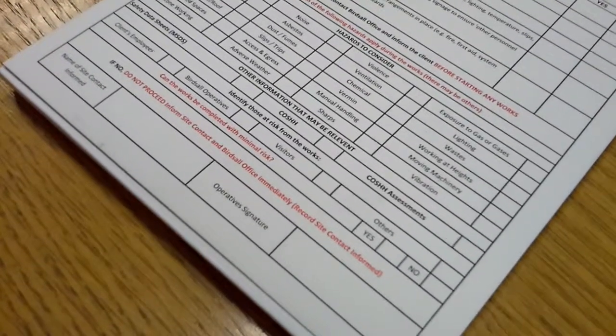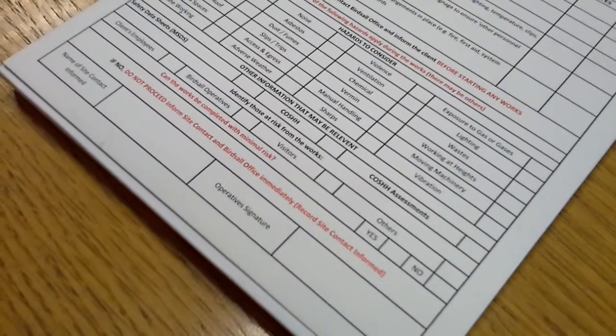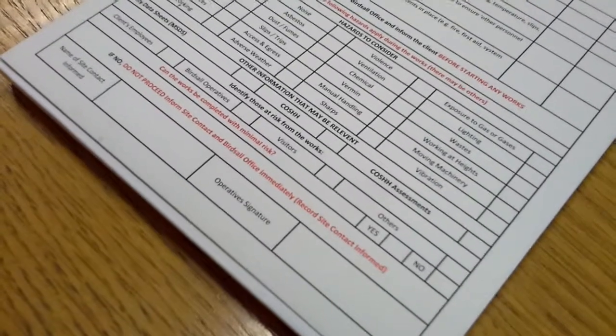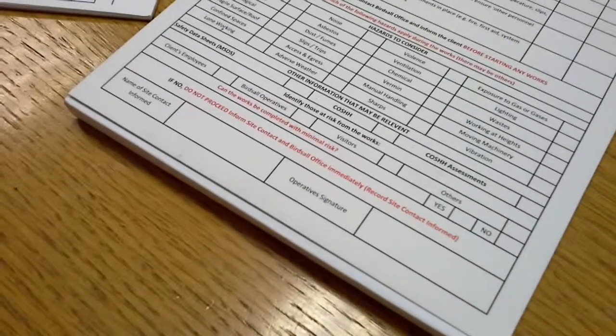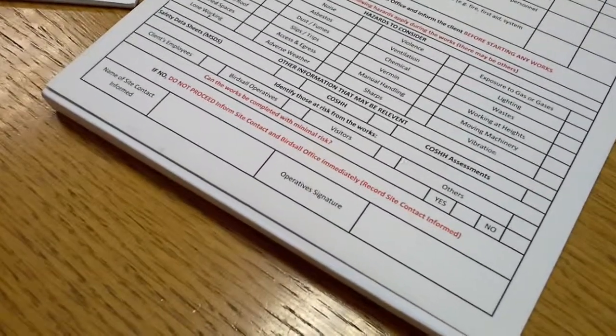Once you've completed all the relevant boxes, there are two final boxes to fill in. Yes, you have considered it and you're happy for the works to go ahead. Or no, you have considered it but you're not happy for the works to go ahead. If no, do not proceed. Inform your site contact and the Birdsall office immediately.